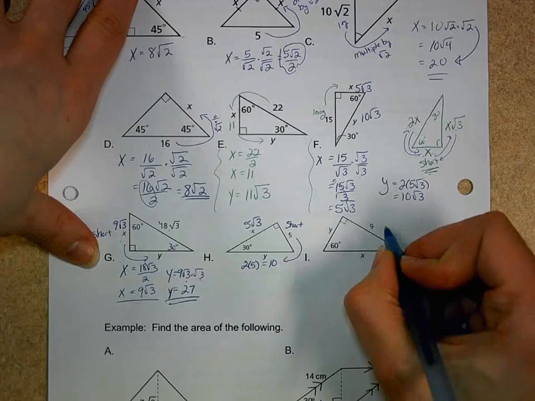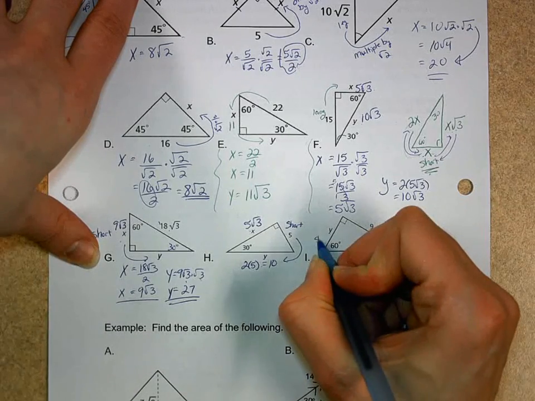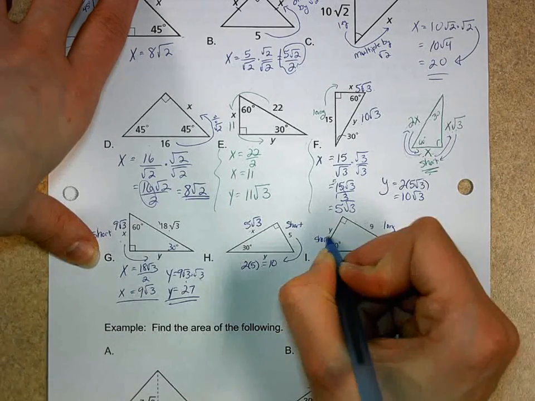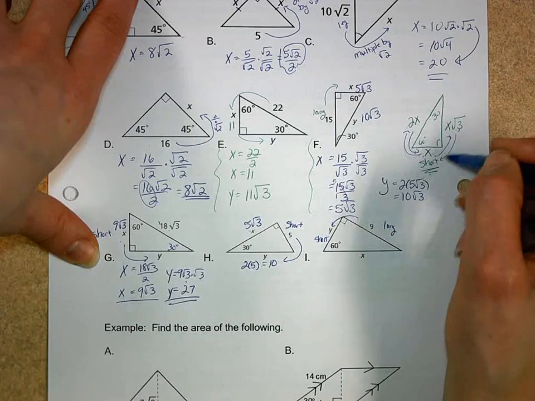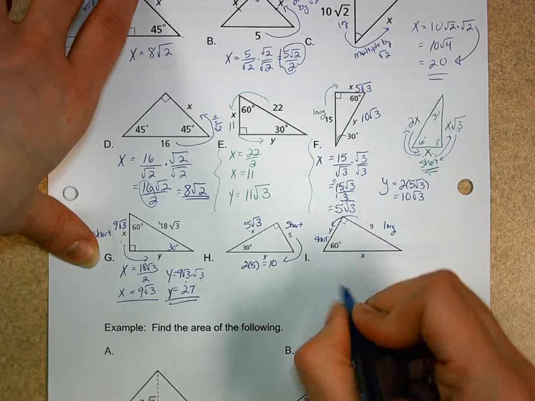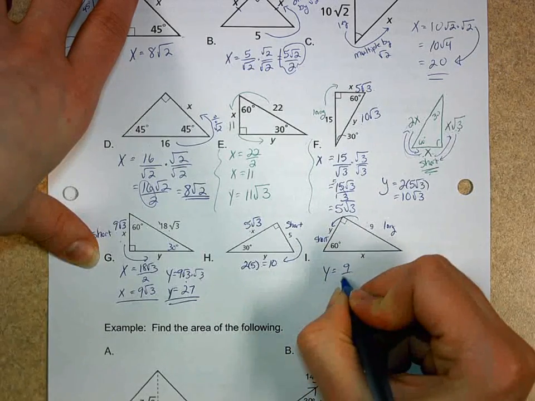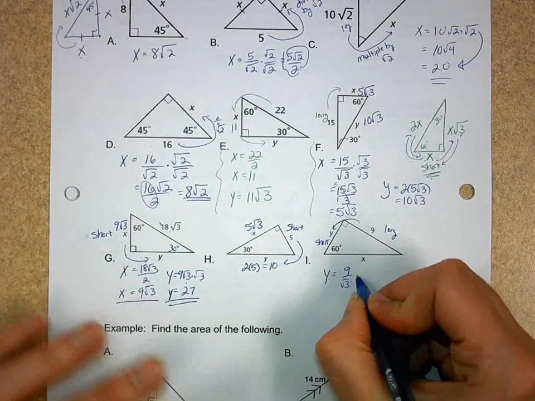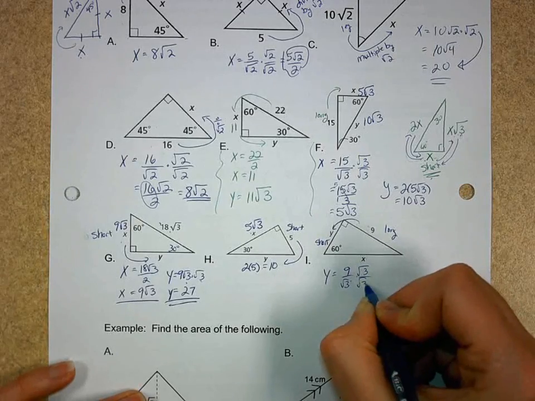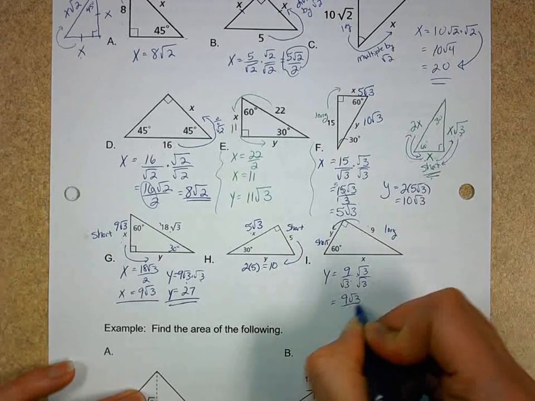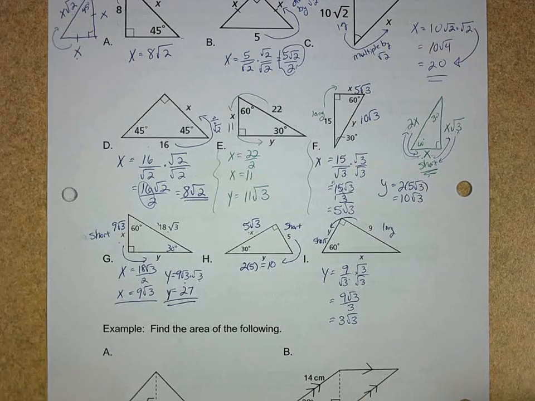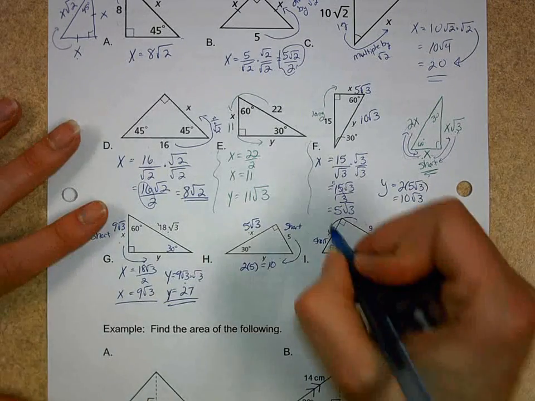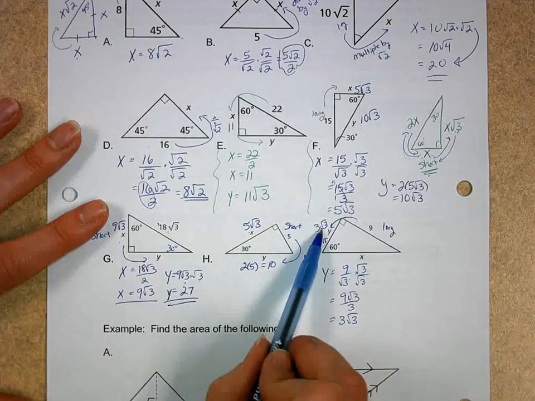On this last one, that's the long leg, but I want to get to my short leg. So that means I'm going to have to divide. What do I divide by? Well, long to short, what's the difference between here? A root 3, so I got to divide by root 3. So y is going to be 9 divided by root 3. Make sure you multiply by root 3. Multiply by root 3. That's 9 root 3 over 3. That's 3 root 3.